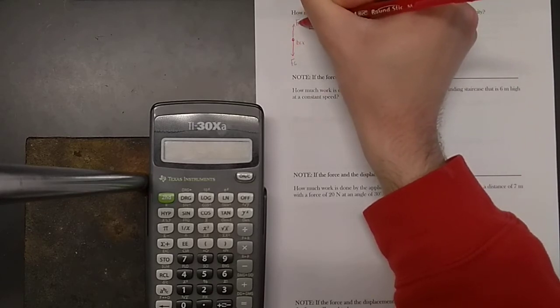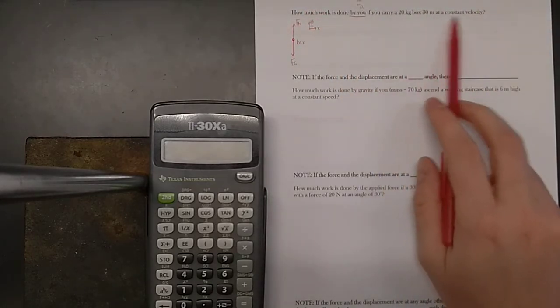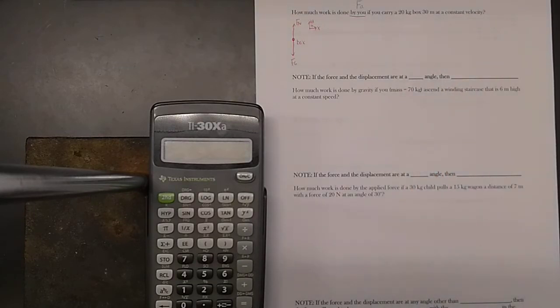And I want to redirect your attention back to the question. At a constant velocity, you're carrying this box. So imagine you've got a box in your hands. It's very heavy. It's 20 kilograms. And you're carrying this box around, and you're doing so at a constant velocity, meaning you're moving at the same speed and in the same direction the whole time. We know that constant velocity means no acceleration, which means no net force in that direction.